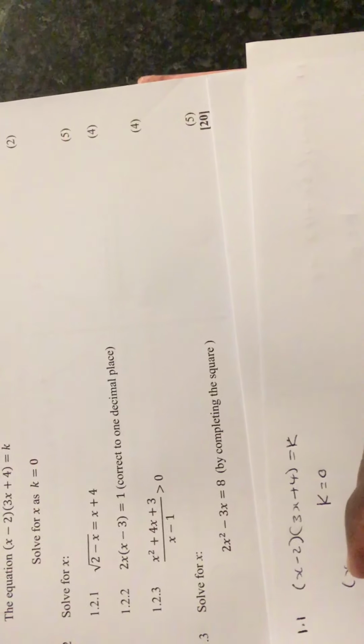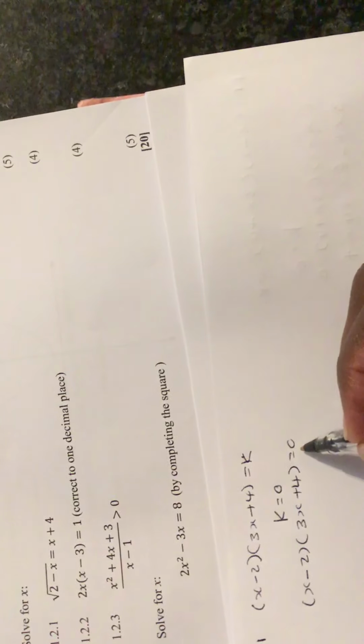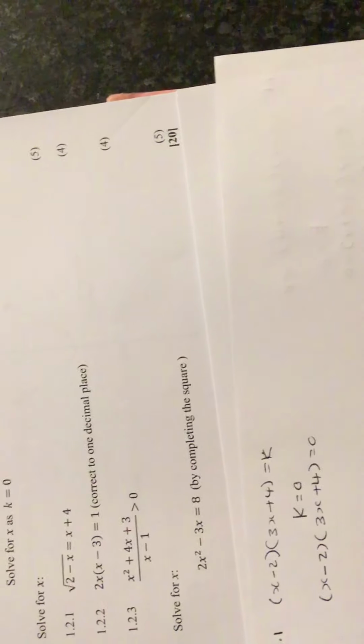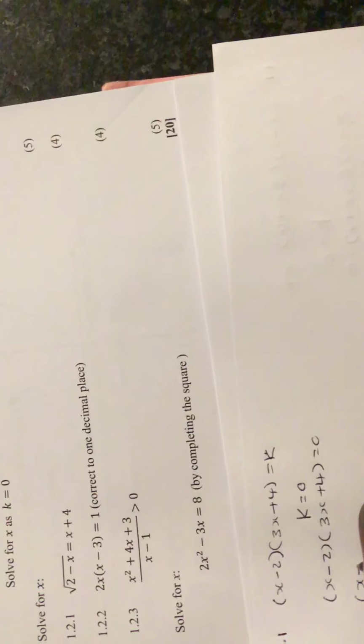We rewrite the equation. K is equal to 0. And so now, since we've got 0, we've got two products then. That means the first product, x minus 2, will be equal to 0, or the other product, 3x plus 4, will be equal to 0.